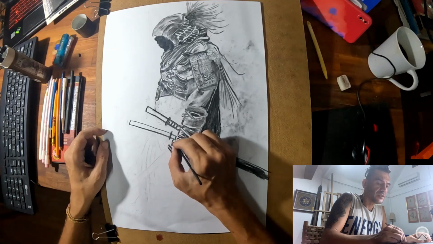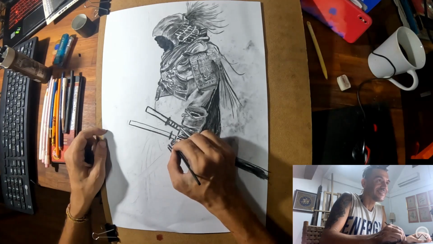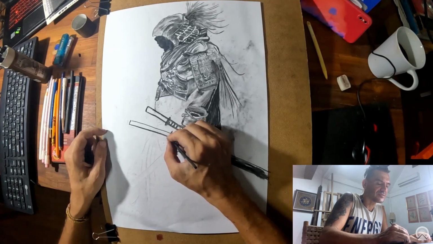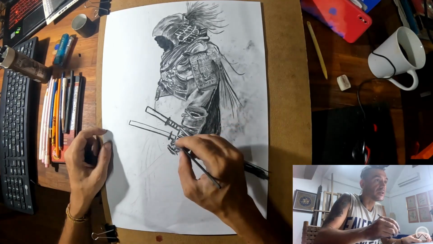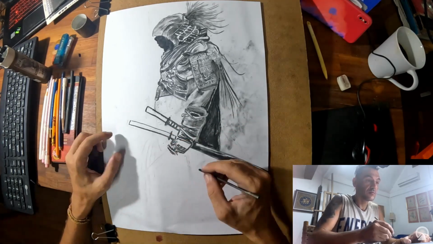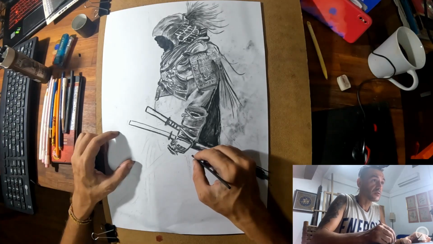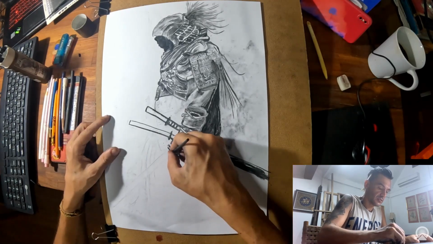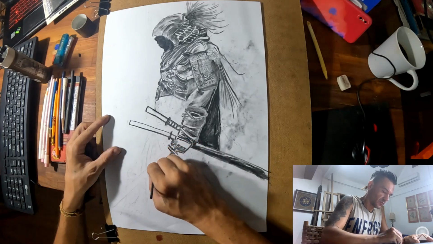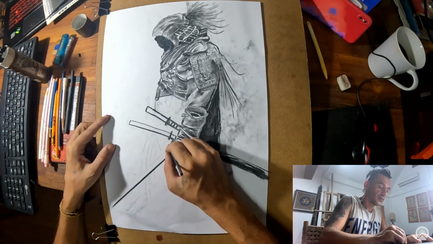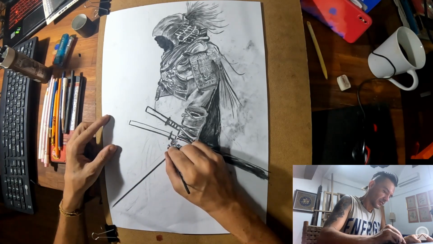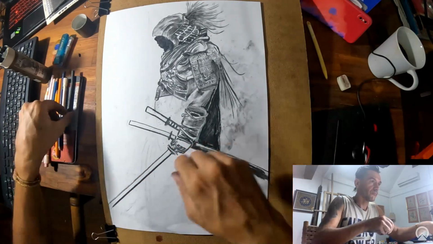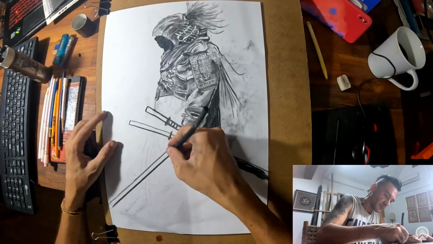Okay, I'm lying here again, because I messed up these lines a little bit, but it doesn't matter much at the moment. So okay, let's make a sword, then again wider.